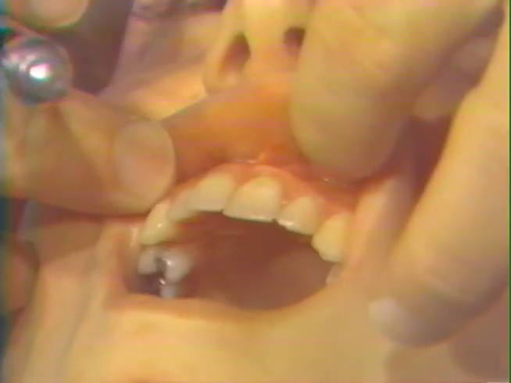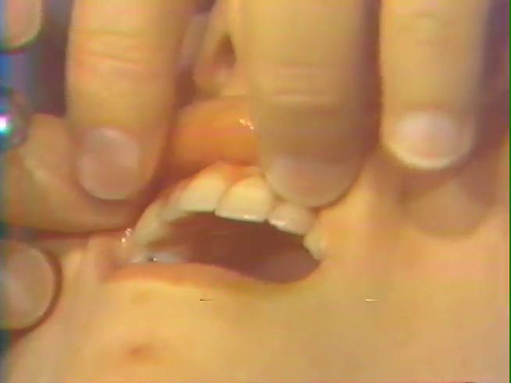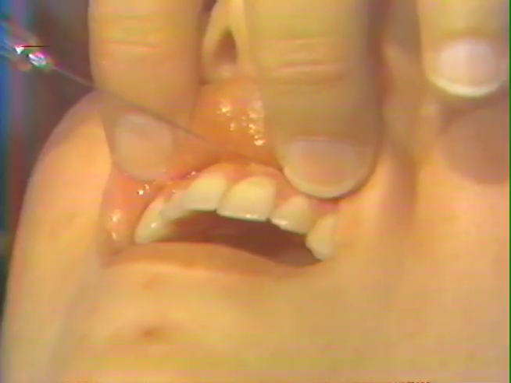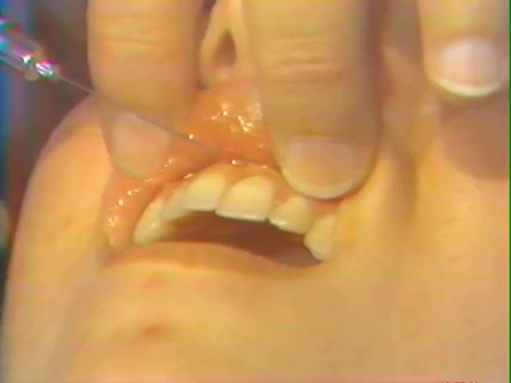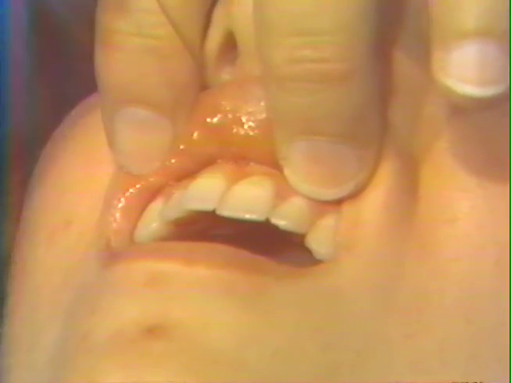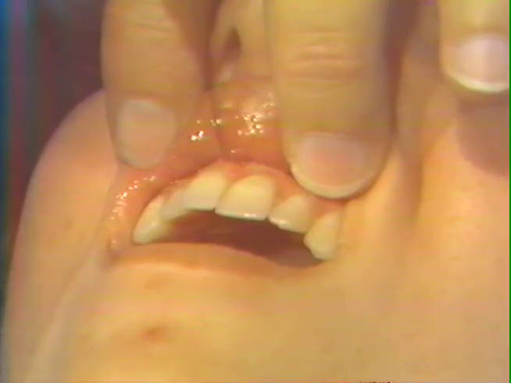The alternate approach is to proceed from the labial aspect, utilizing the interdental papilla, passing directly through the papilla to the area of the incisive canal opening on the lingual palatal surface.